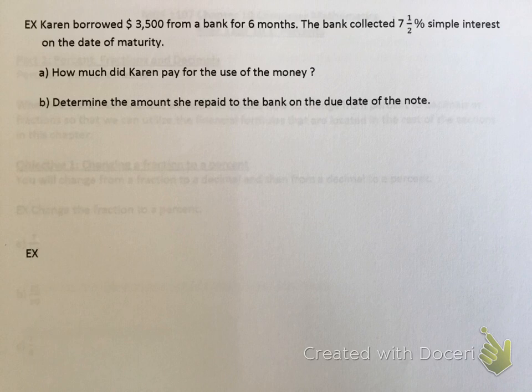Okay, so last question. Karen borrows $3,500 from a bank for 6 months. The bank collects 7.5% simple interest on the date of maturity. Part A, how much did Karen pay for the use of the money? Part B, determine the amount she repaid to the bank on the due date of the note.